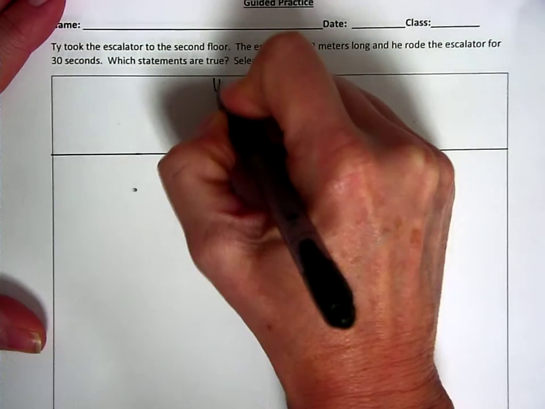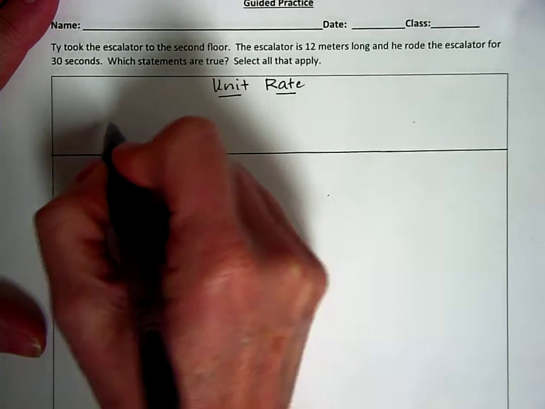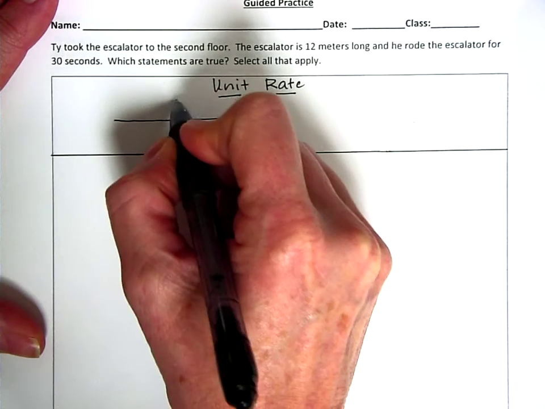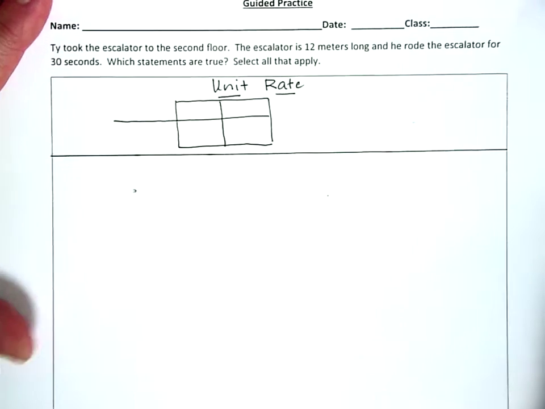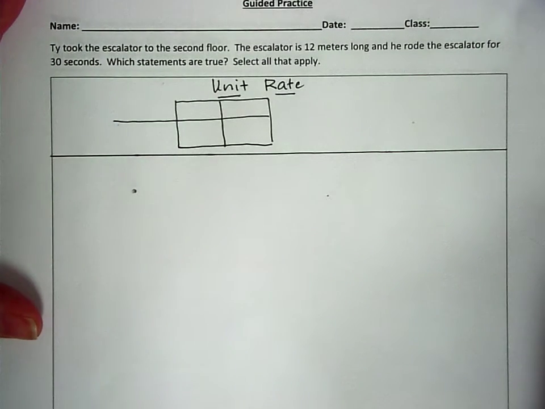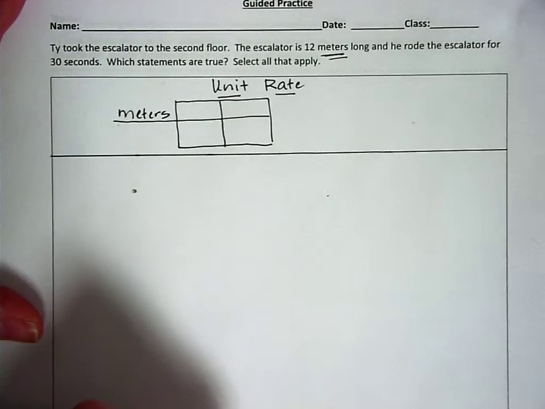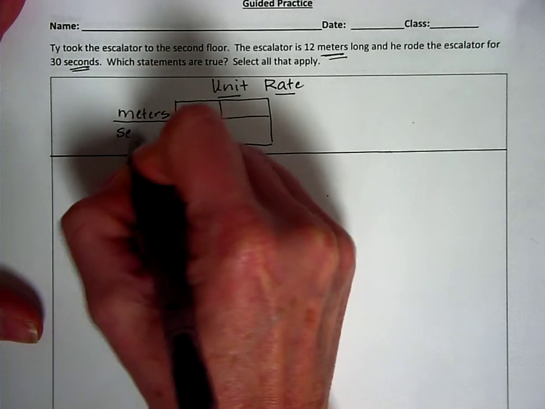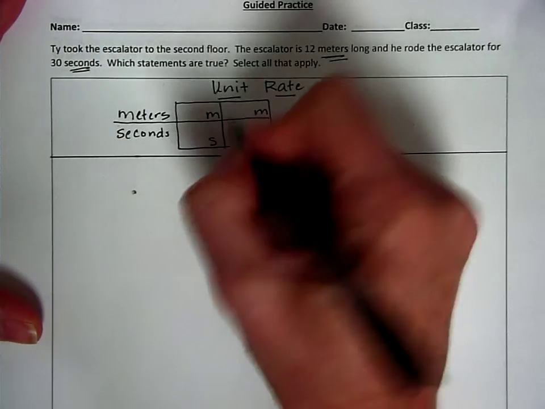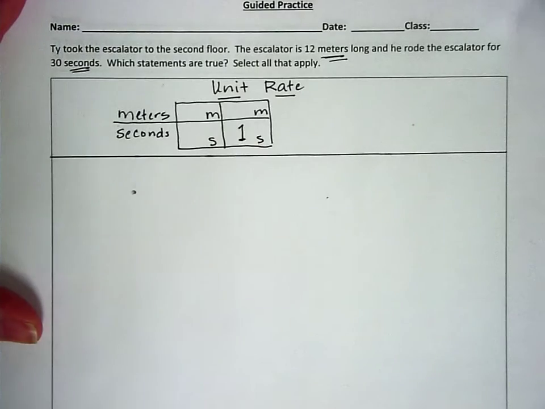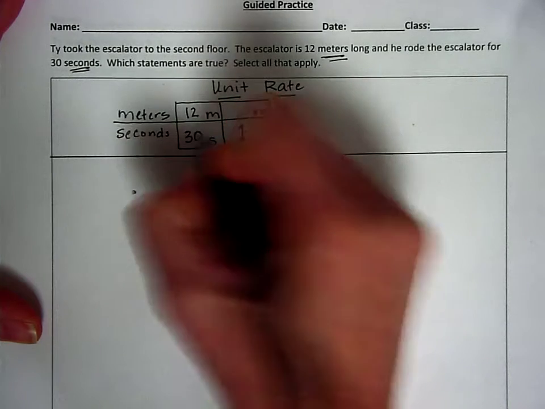Okay, so up here we are finding unit rate. All right, so using a ratio table, which is what we do, first thing I'm going to ask you is what is being compared. Okay, so we are comparing meters to seconds. So meters on top, seconds on bottom. Ultimately, I want to know how many meters in 1 second. So the original ratio is 12 meters, 30 seconds.